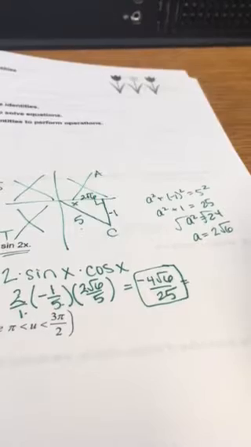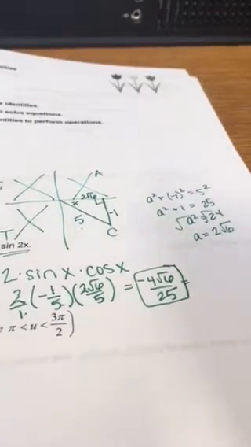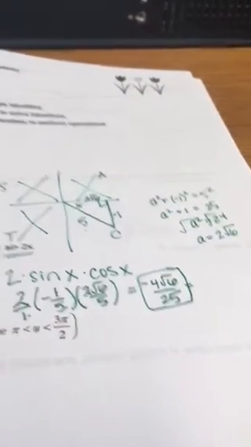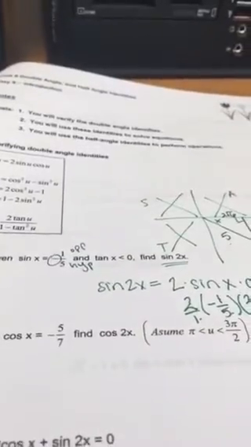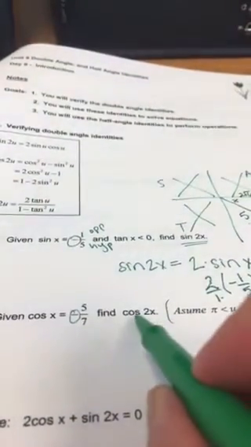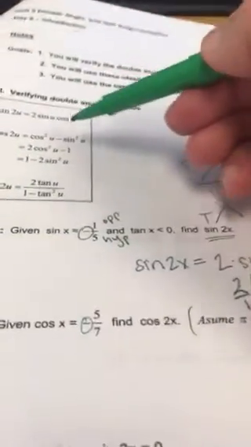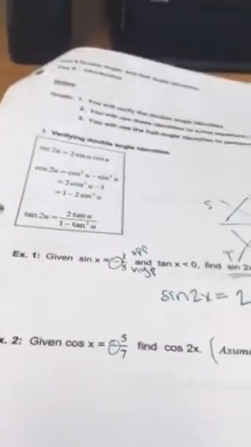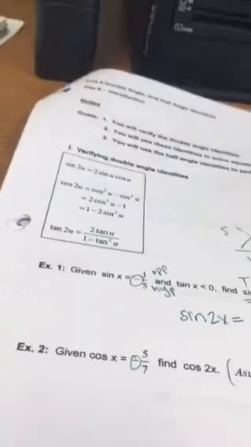All right, the next one. The x value is a negative, so pay attention to that. Find cosine of 2x. Cosine of 2x has all these formulas to choose from. You will get the same answer no matter which one you pick. You just have to be careful.